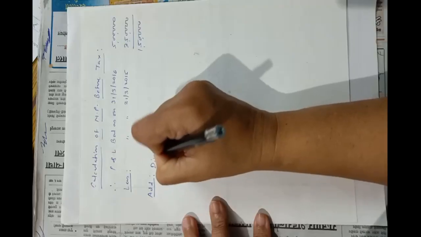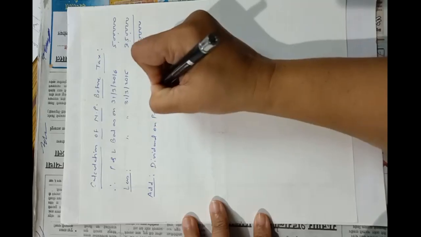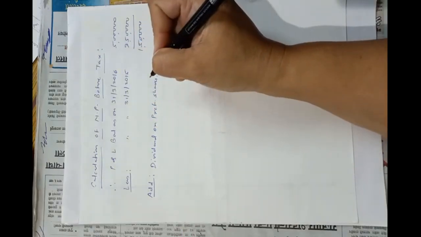First, dividend on preference shares. See the preference shares.